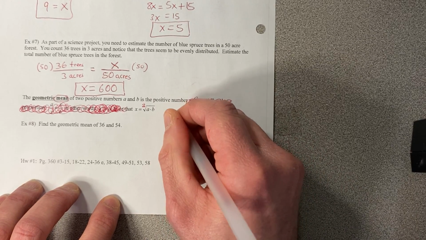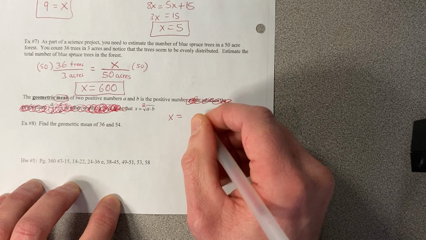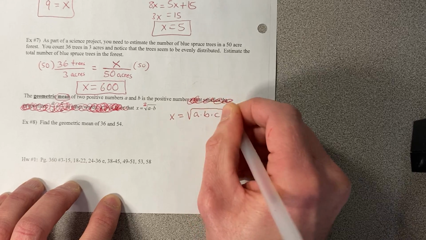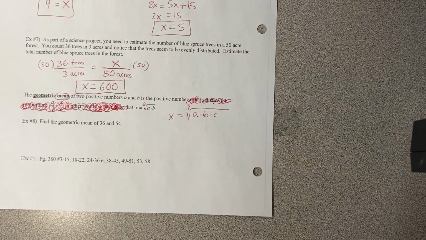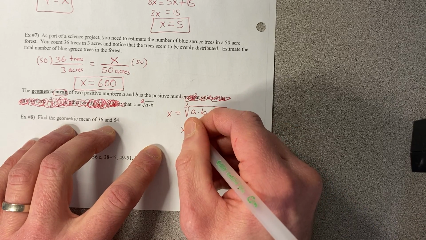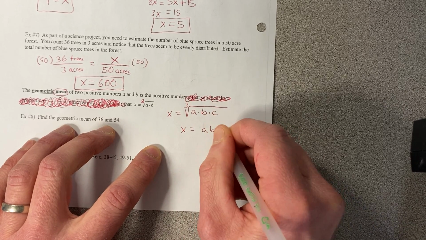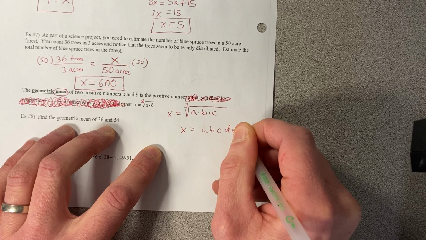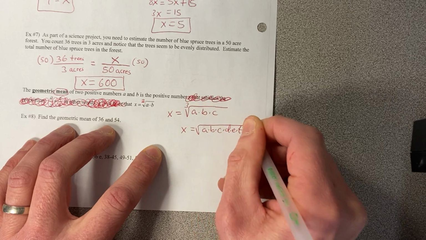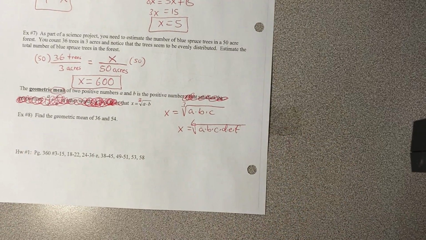If you had 3 numbers, you would go A times B times C, but you would do a cube root. And that would get you the geometric mean of 3 numbers. If you were going to get the geometric mean of 6 numbers, guess what your radical would be? A 6th root. And it's another way to find the average of numbers.